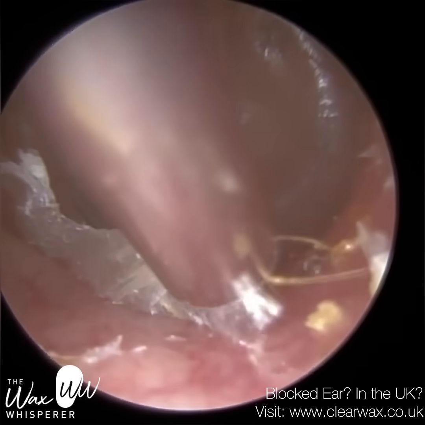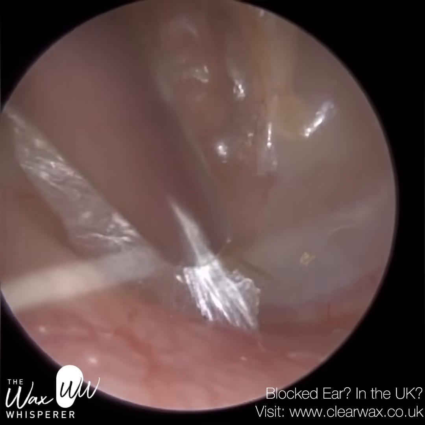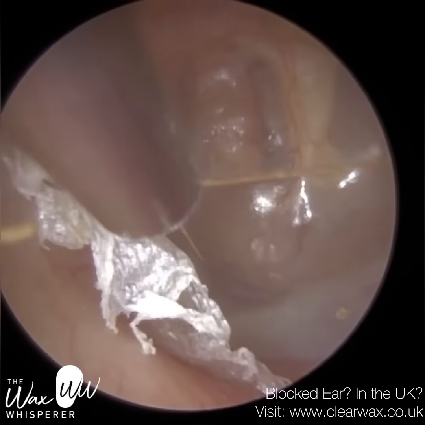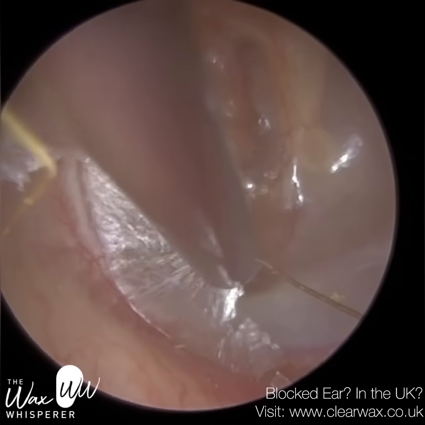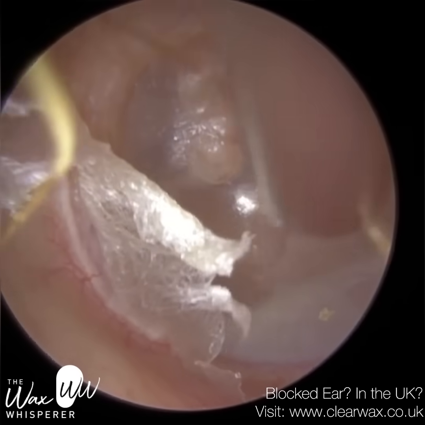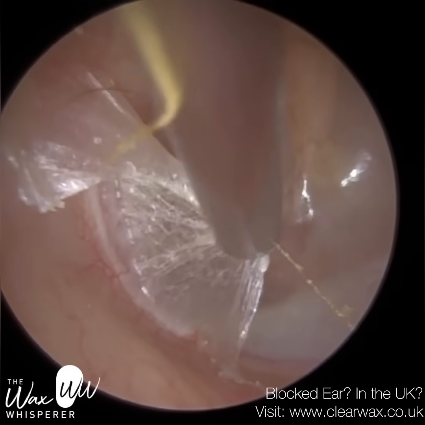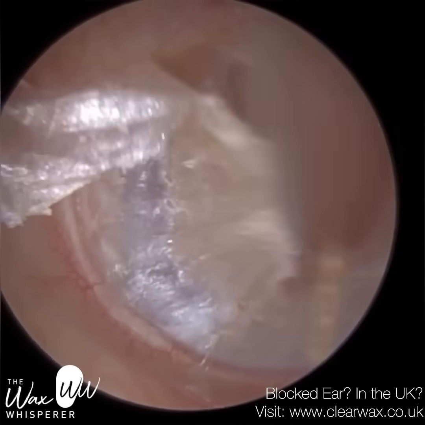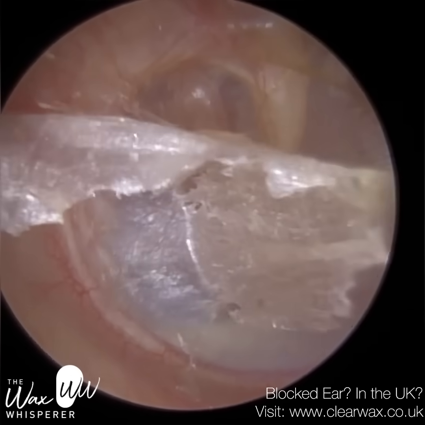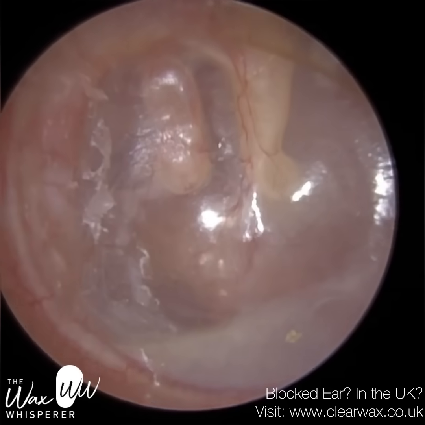So chewing, yawning, I think there's one other, my mind's gone completely blank, but during these brief moments, the eustachian tube opens. There's muscles either side of the eustachian tube, they contract, and when they do, it causes the eustachian tube to momentarily open at the back of the nose, and that's when air can either enter or exit the middle ear to equalize itself against the air pressure in the atmosphere.